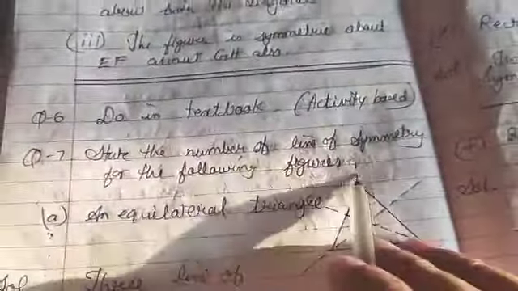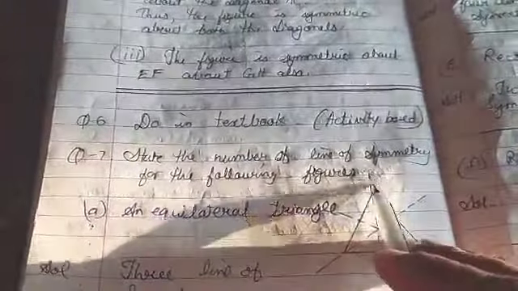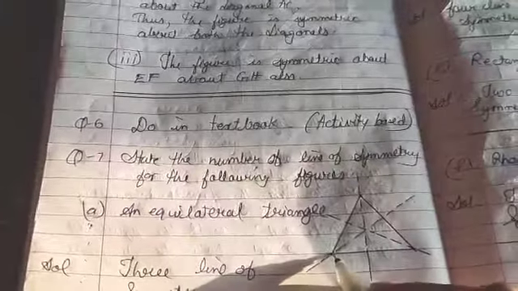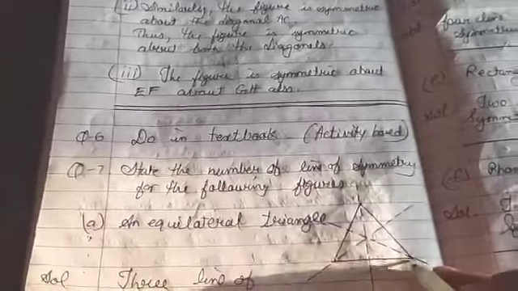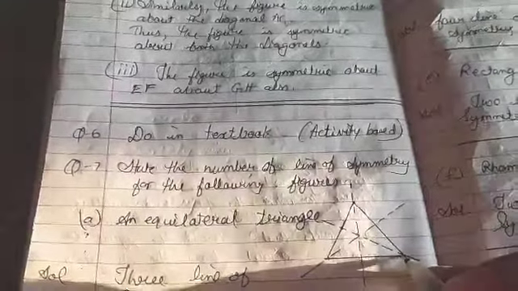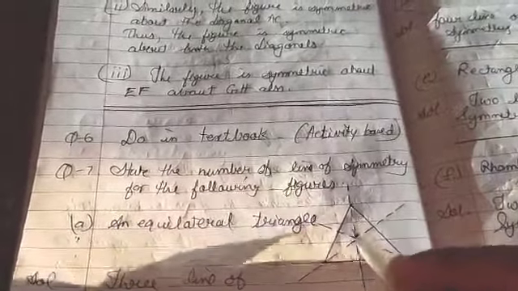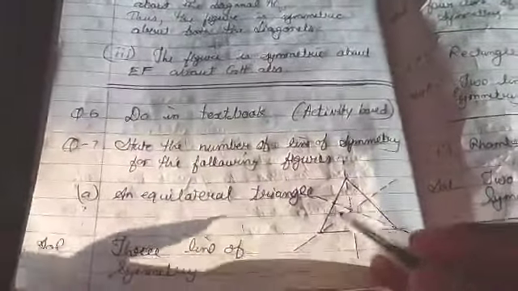Now, let us see question number 7. State the number of lines of symmetry for the following figures. An equilateral triangle: equilateral triangle means 3 sides, so 3 lines of symmetry. One is that vertical line. Then from the vertices you have to pass a line from the vertex to its opposite side, from all the vertices to the middle of the opposite side. So you will get 3 lines of symmetry.